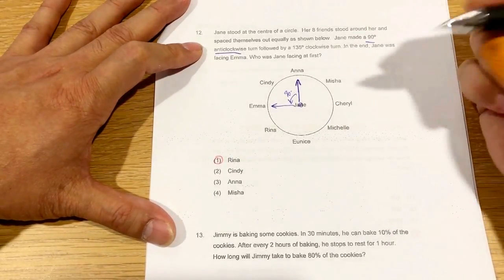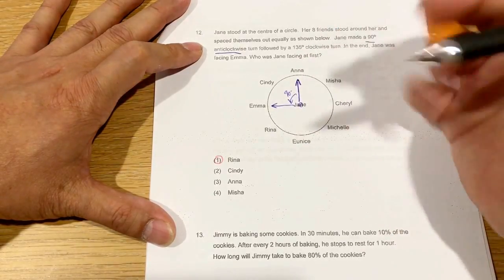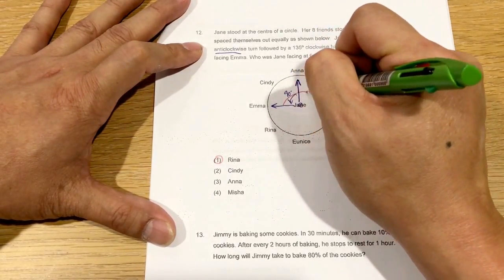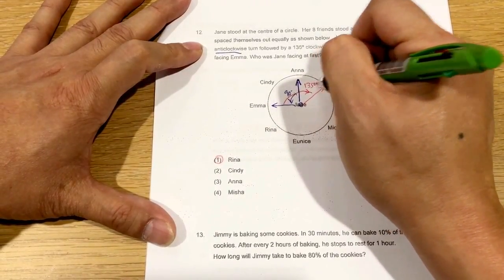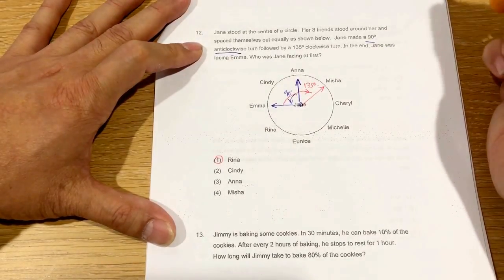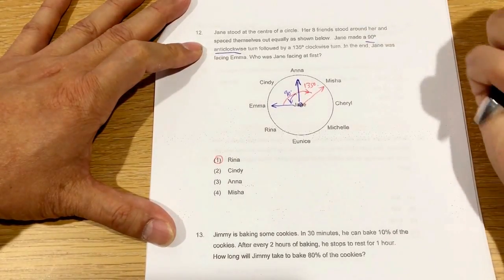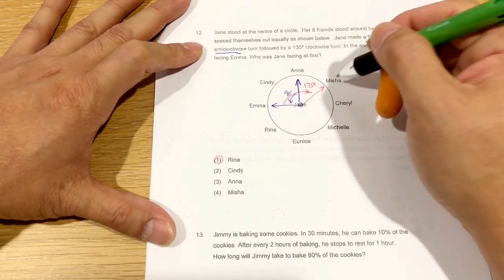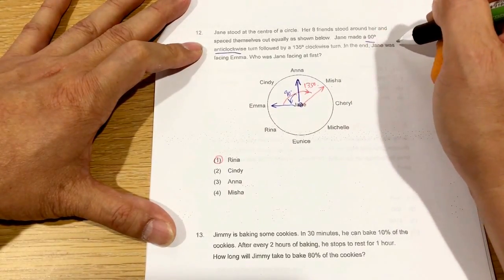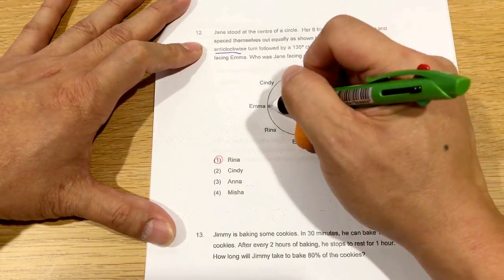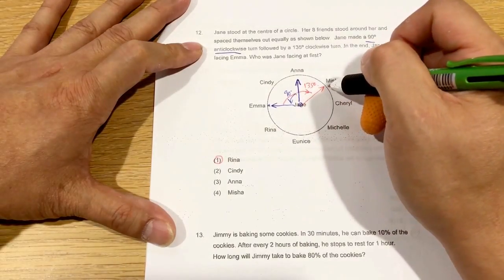Let's use a different colored pen here. Followed by 135 degrees. Now 135 degrees from here will bring you to here. So that's 135 degrees over there. So if she was facing Anna first, in the end, she'll be facing Misha, right? But the answer here is, in the end, Jane was facing Emma, right? She was facing Emma. So, where was she at first?